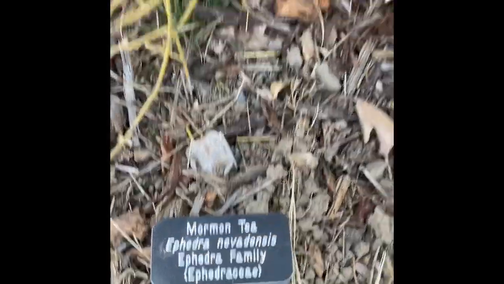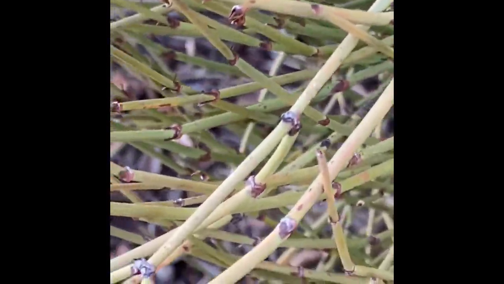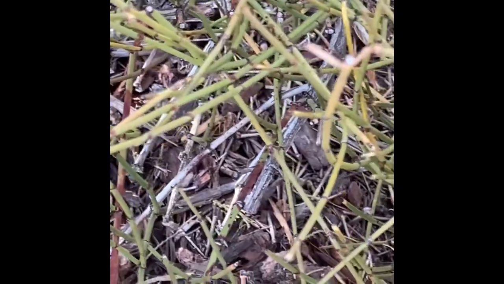All right, so here's our ephedra. So this is going to be question 17. So hopefully you can get a good look at this plant. Again, you can always pause the video. It's going to be question 17 and 18. So it's right next to our Rocky Mountain juniper tree.